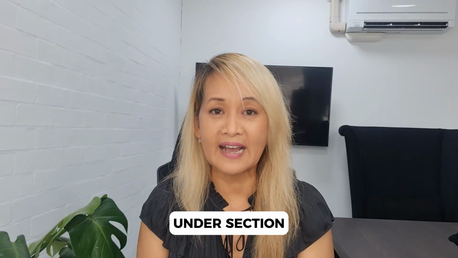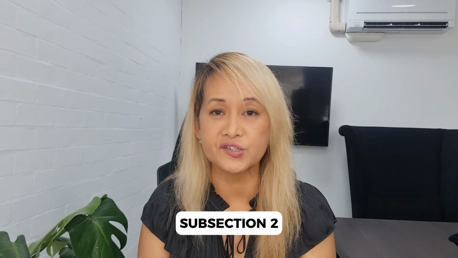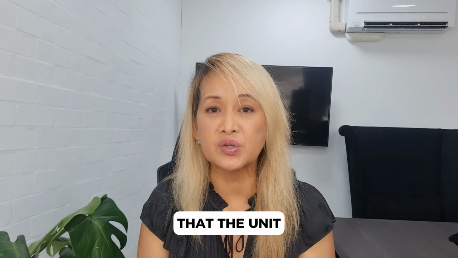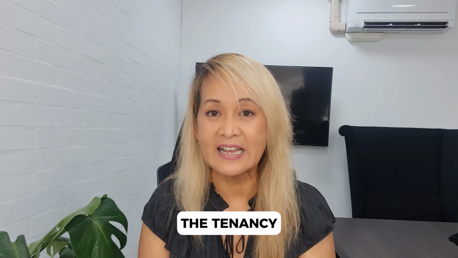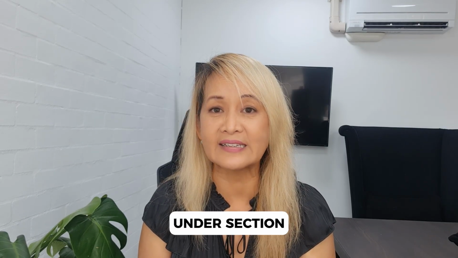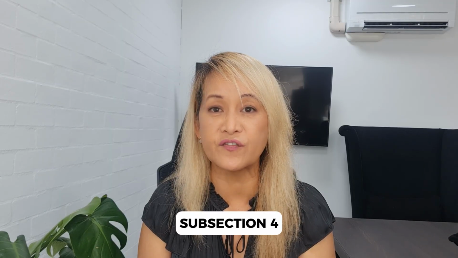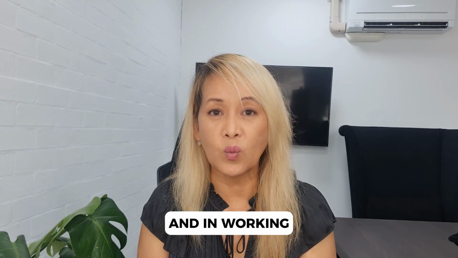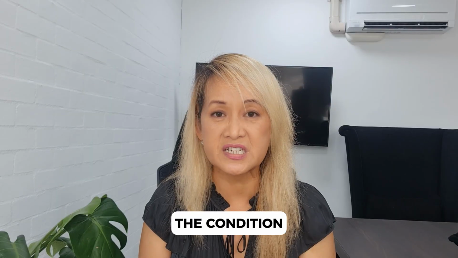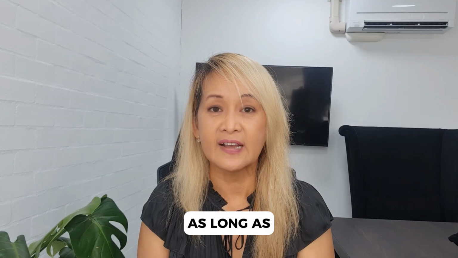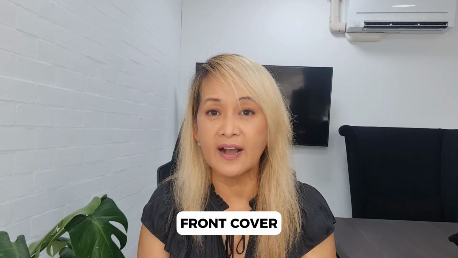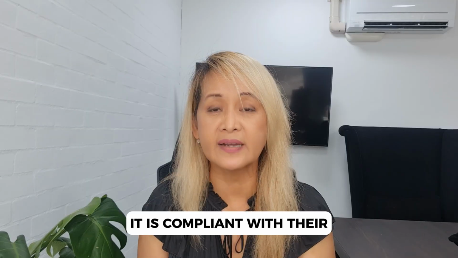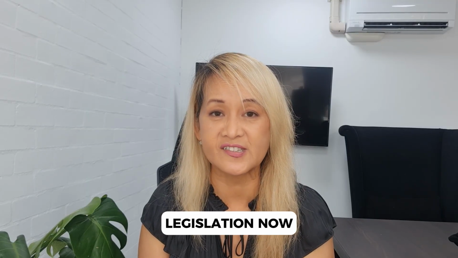During the tenancy, under section 188 subsection 2, they must ensure that the unit remains clean, having regard for the condition at the start of the tenancy. And when they vacate, under section 188 subsection 4, they need to return your unit clean and in working order, having regard for the condition at the start of the tenancy. So even if it still works, as long as they haven't damaged the front cover or the vanes, it is compliant with their obligations under that legislation.